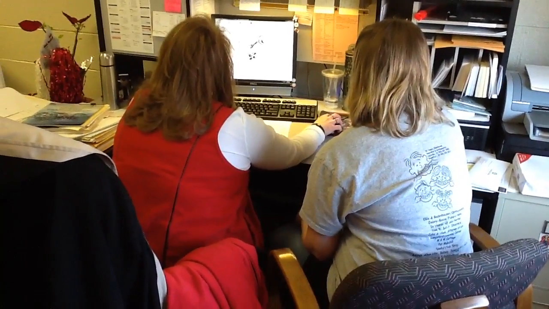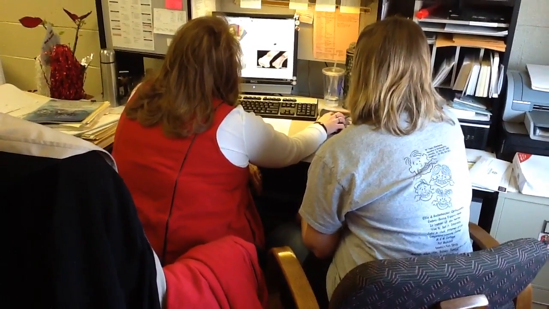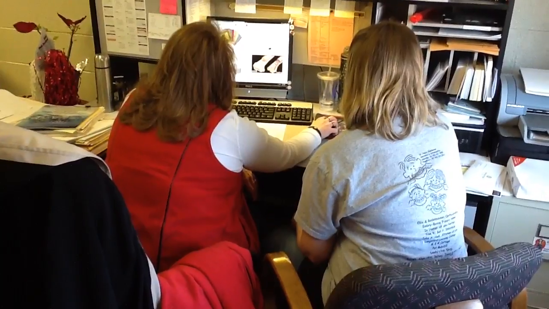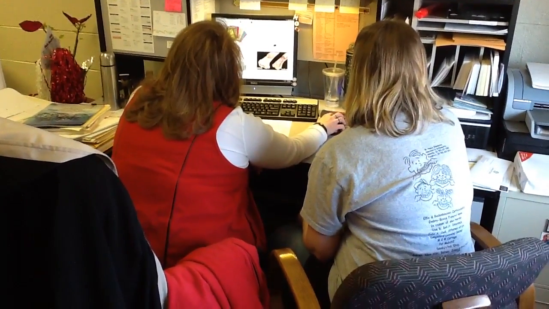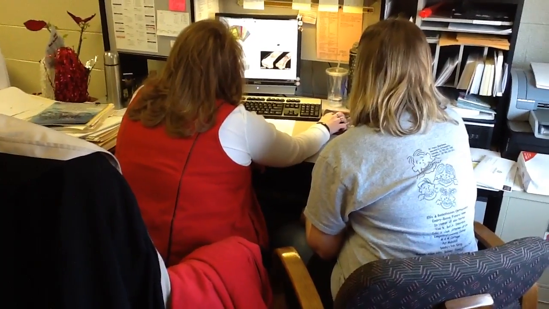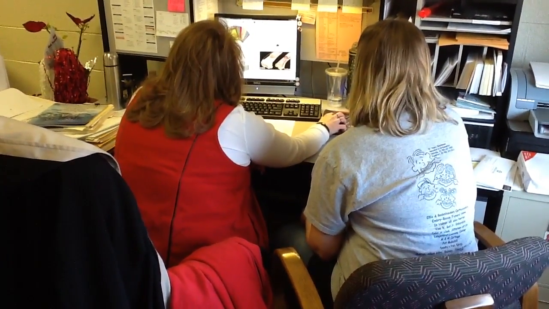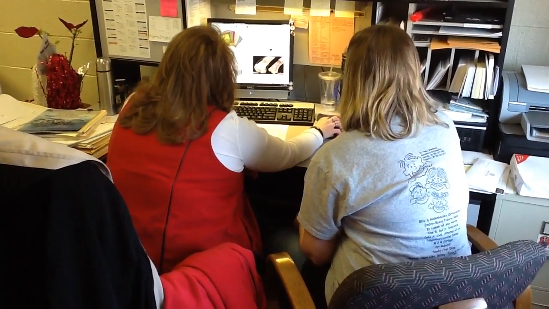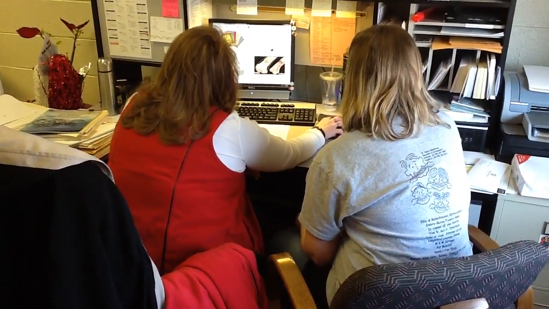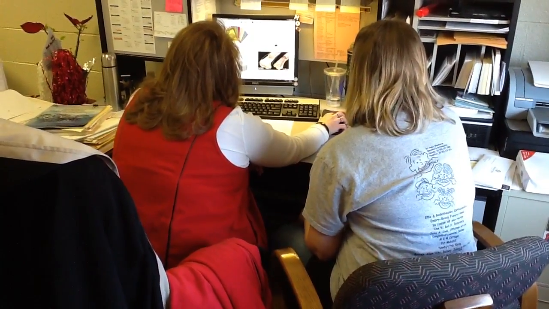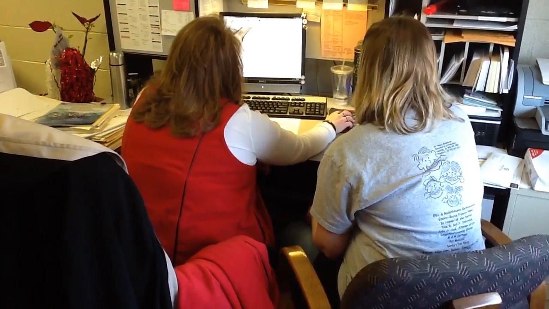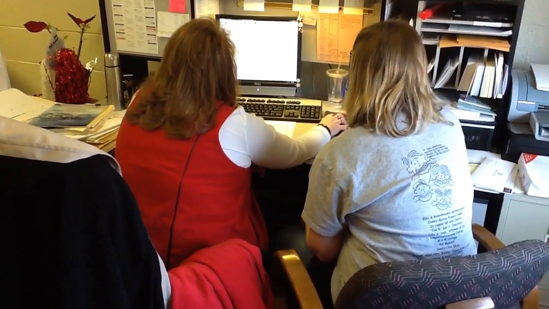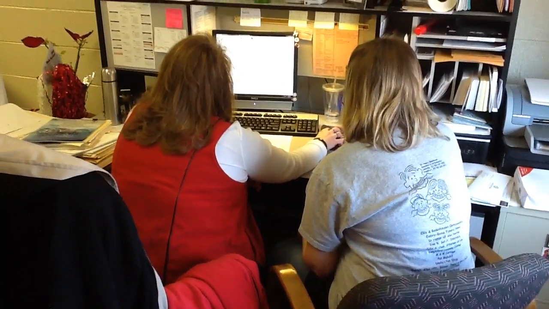Do you see this camera? These were hard to find, but this camera allows you to outline the solid bone and take a picture of it. And so you can cut and paste that. Okay, that's cool. Then you could put that on that one page.